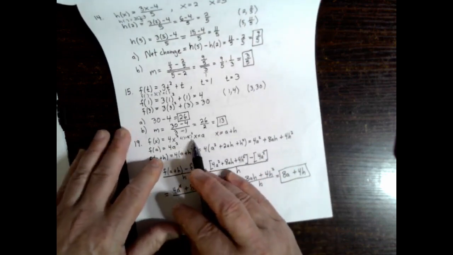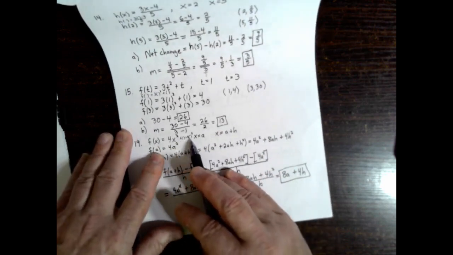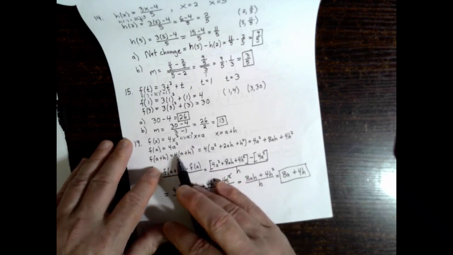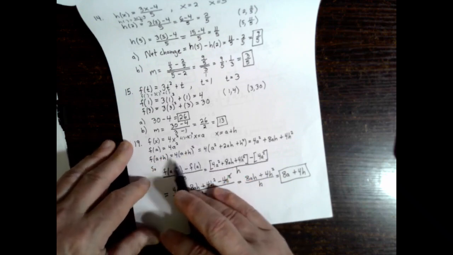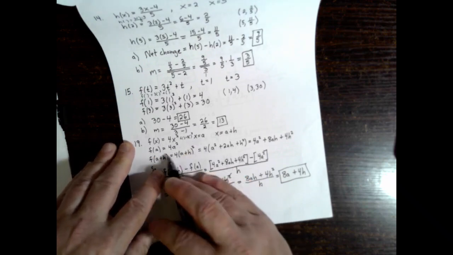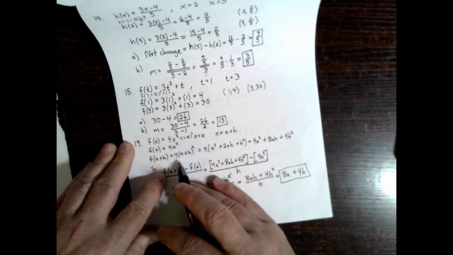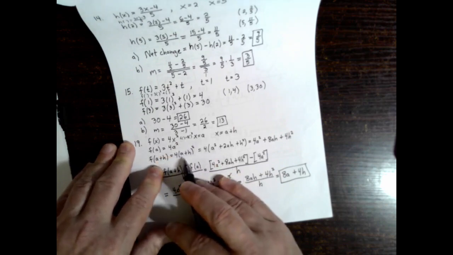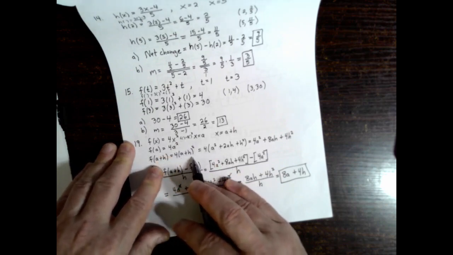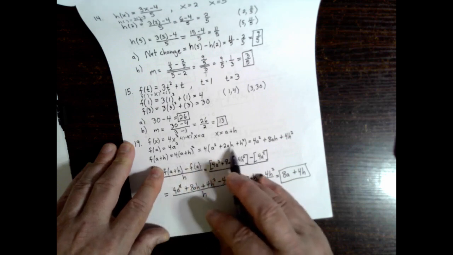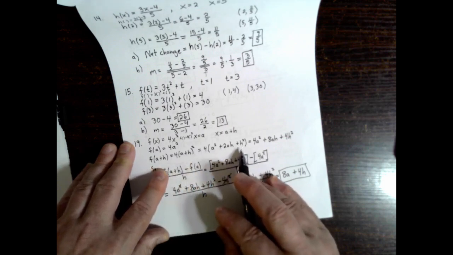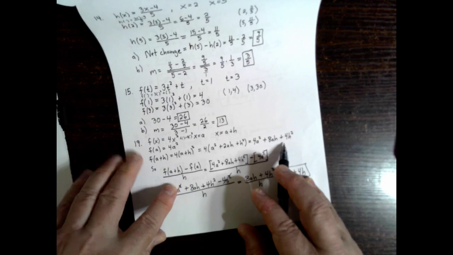19, you've got your function f of blank equals 4 times blank squared. So you plug in an a and an a plus h. Plugging in an a, you get 4a squared. Plugging in a plus h, you get 4 times (a plus h) squared, which gives you this when you multiply it out, and then multiply it by 4, you get that.